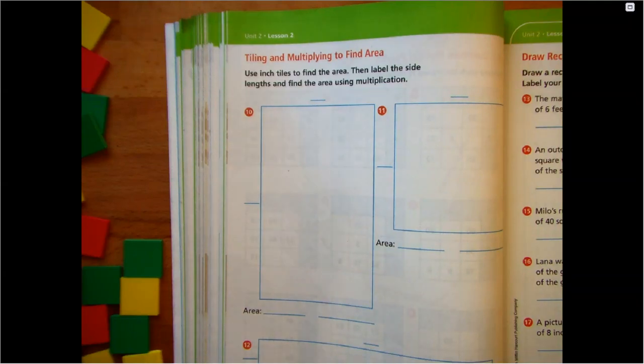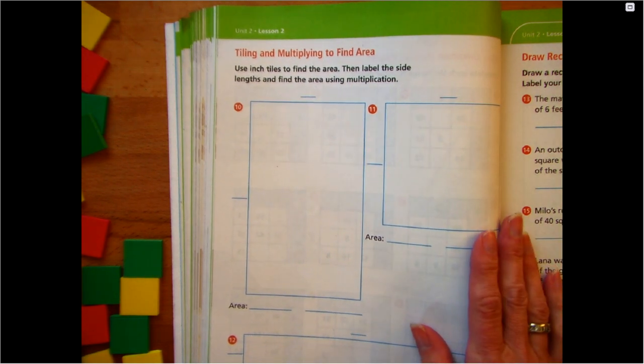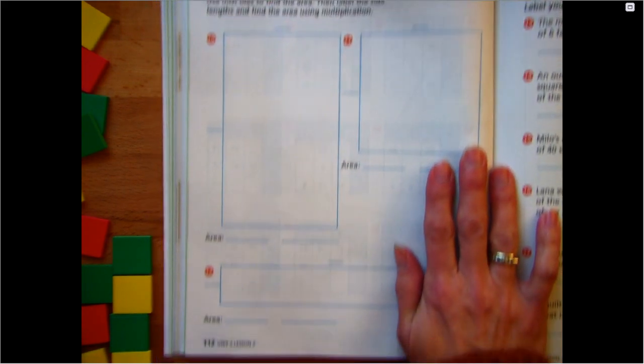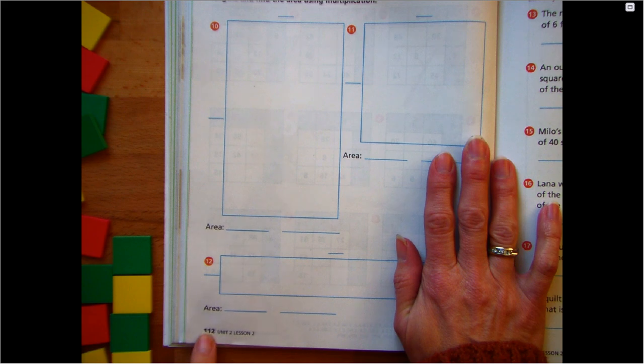Hi, third graders. We're moving on today with our next lesson, and we're going to talk about area. We were introduced to area in our last unit, and we're going to work on it a little bit more today. So on page 112 in your math journal, you're going to find that spot.